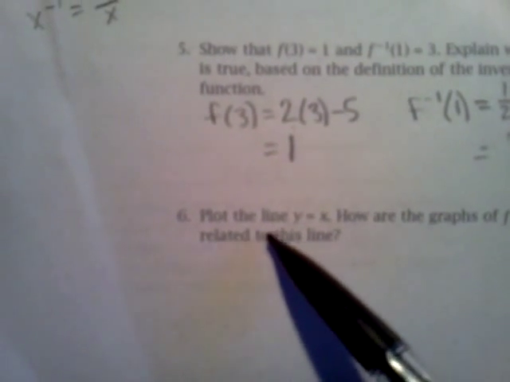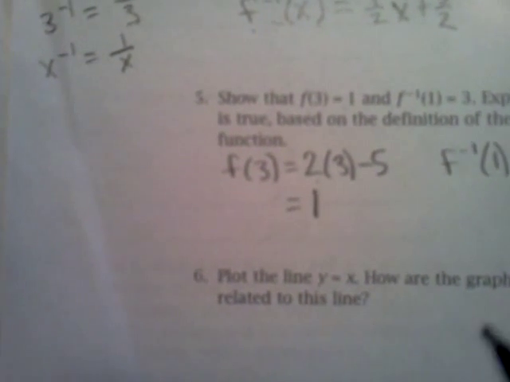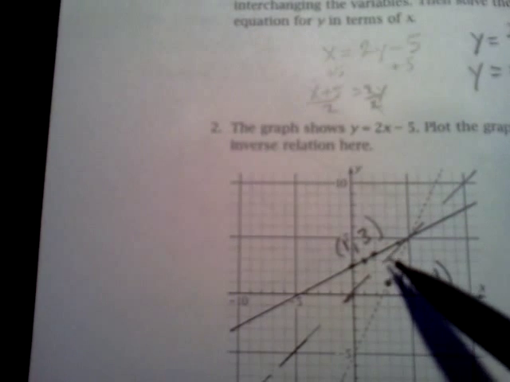Okay, then I'll go with this. And so then now what you should do is plot the line y is equal to x so we can see how these two graphs are related. So I'm going to do that in just a sec. Okay, so the line y is equal to x just crosses through the origin and has a slope of 1. I made my line dotted just to keep it separate from the other ones.